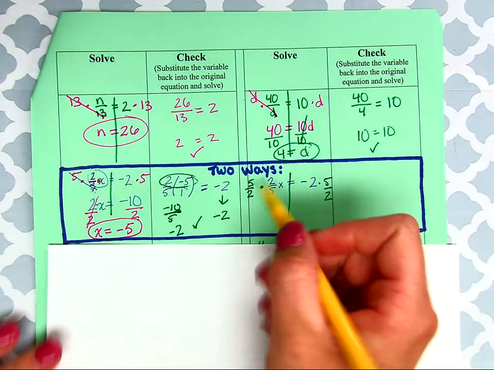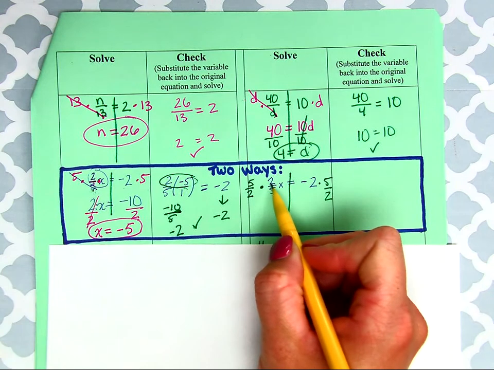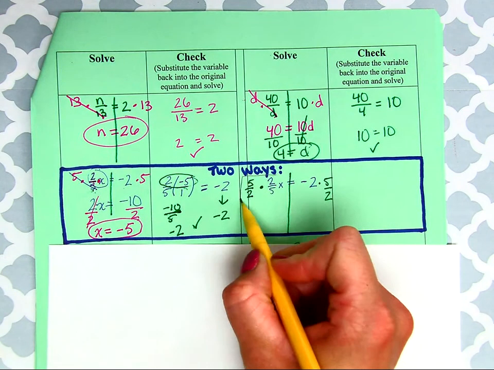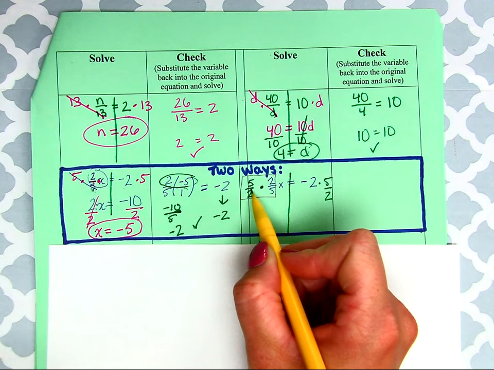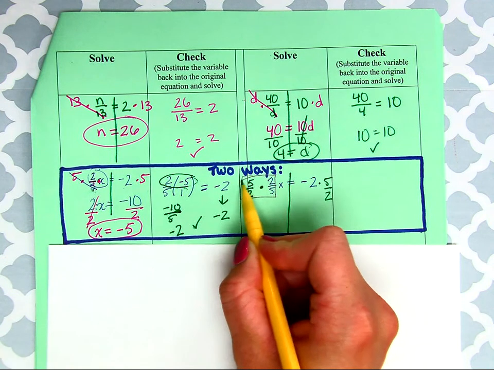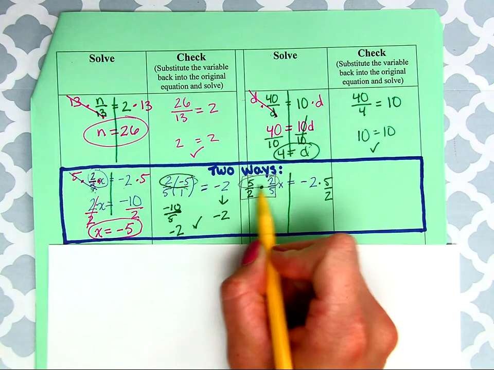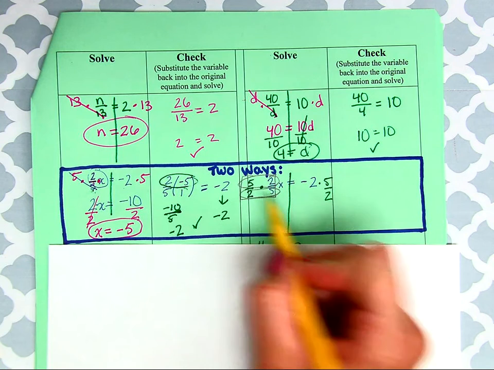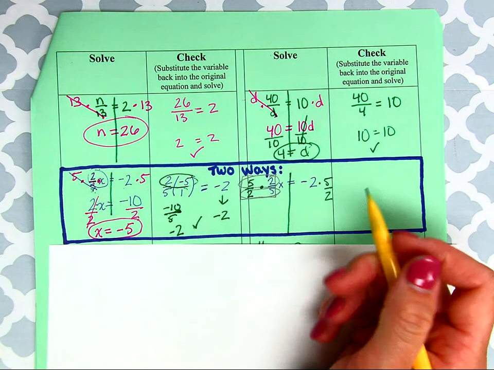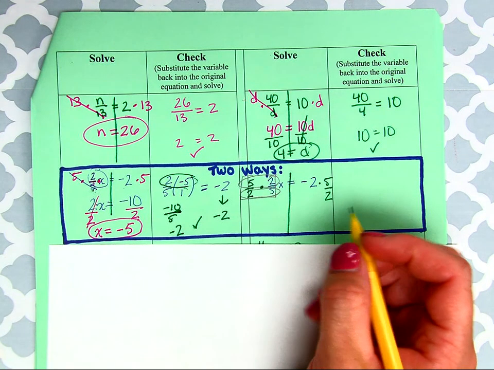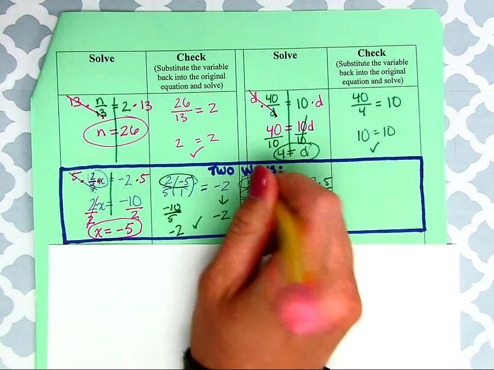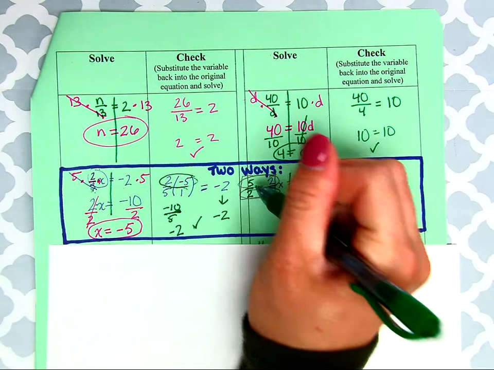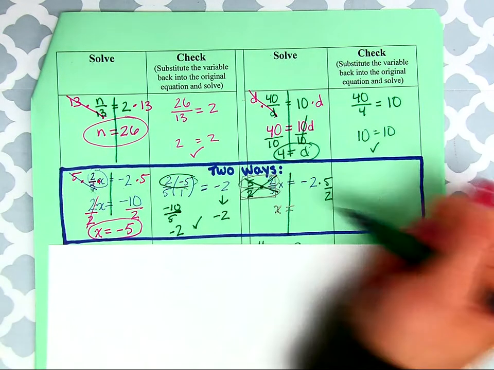Reciprocals have a special property, because when I multiply a fraction by its reciprocal, its flipped fraction, it will always turn into 1. Because this becomes 10/10, right, if I multiply straight across. And we know 10/10 is 1, so it turns into my 1x. A lot of times I say those cancel, and now I have my x left.